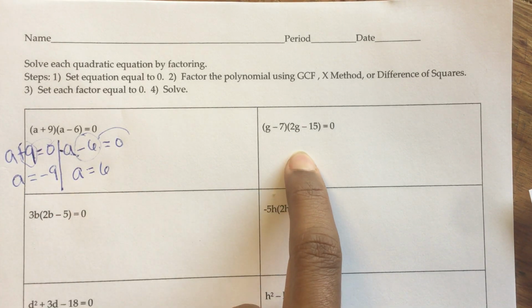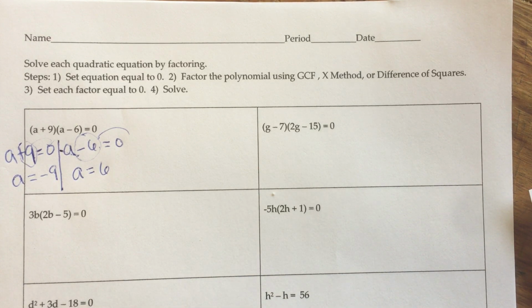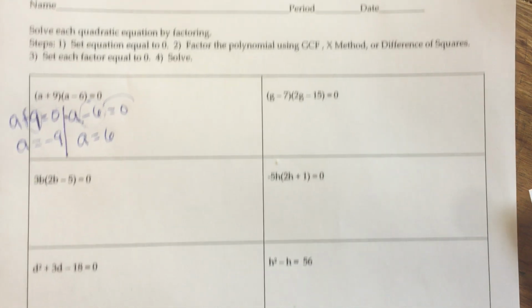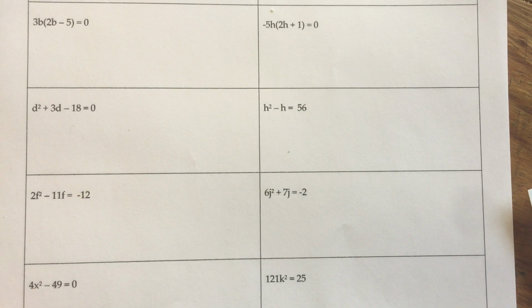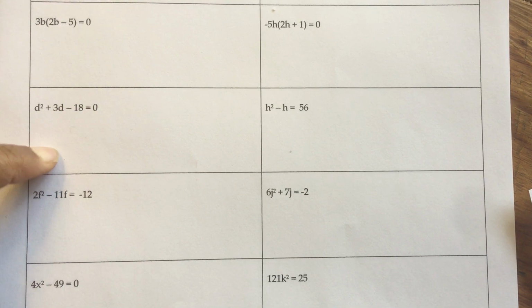You're going to want to do the same thing right here. Also with these two, you've got your two solutions over here as well. If you don't remember how this works, check out the zero product property video from last week again. Okay? So moving on down. We've got, how many do we have? One. We've only got one.